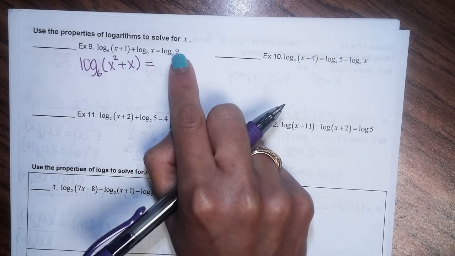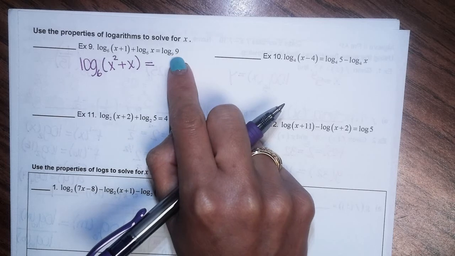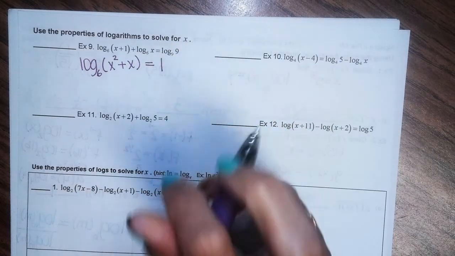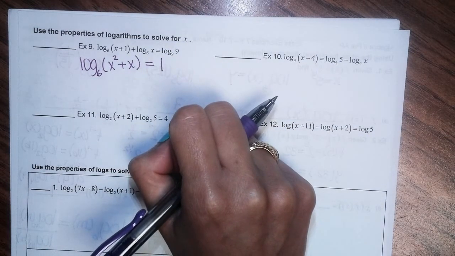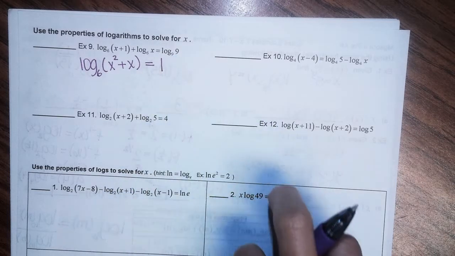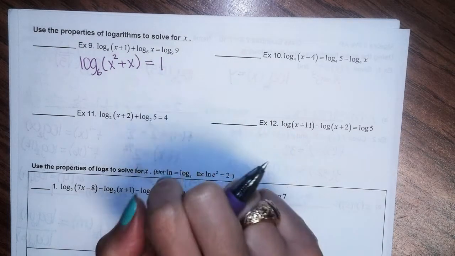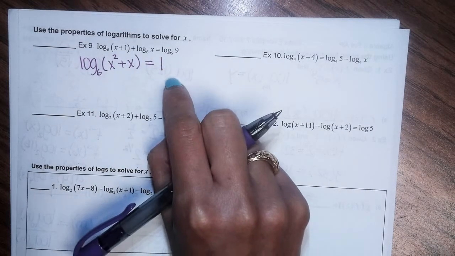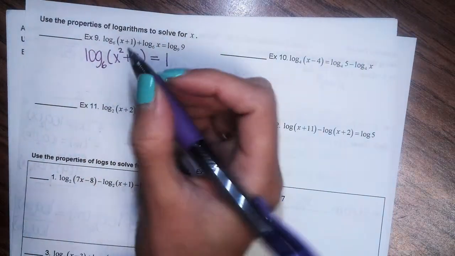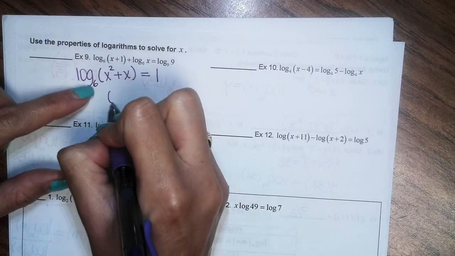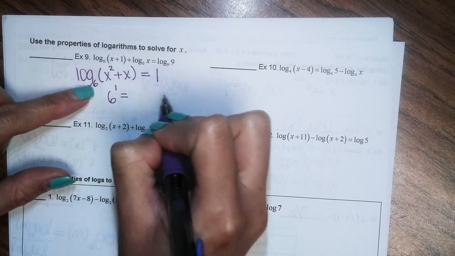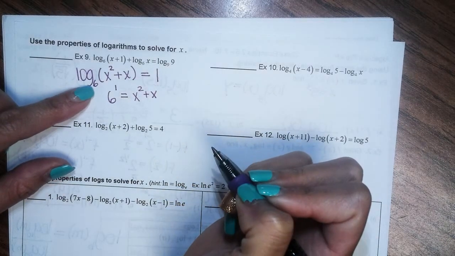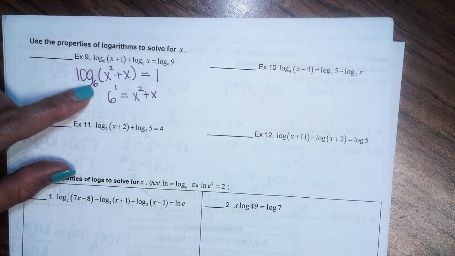log base 9 of 9 is an integer. You need to recognize that as 1. That's the number 1. If you can't recognize it, then you can write it in exponential form, and then you'll see that it's 1. Now that I have a single log, I can change it to exponential form. So this is the same thing as 6 to the first power equals x squared plus x. And this is just a quadratic equation that can be solved by factoring.